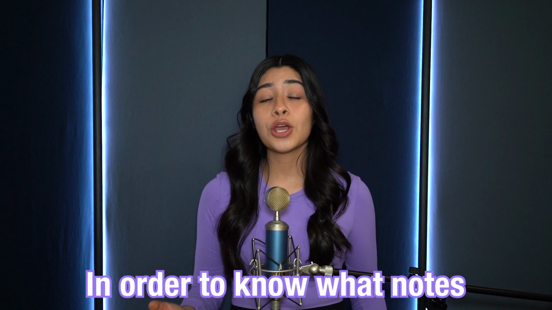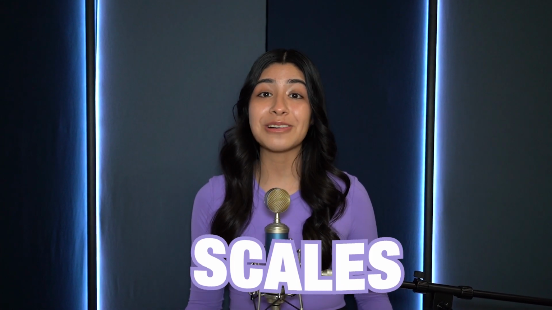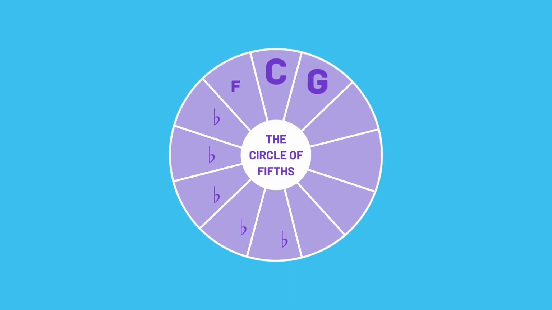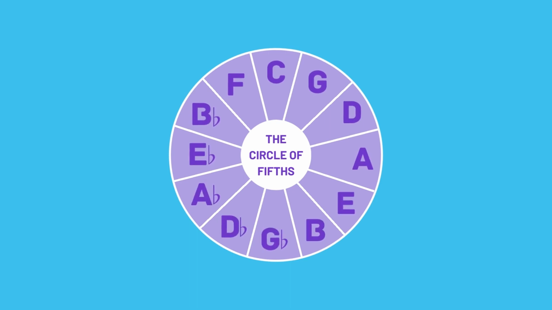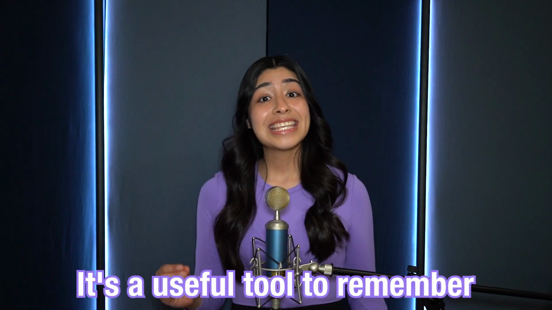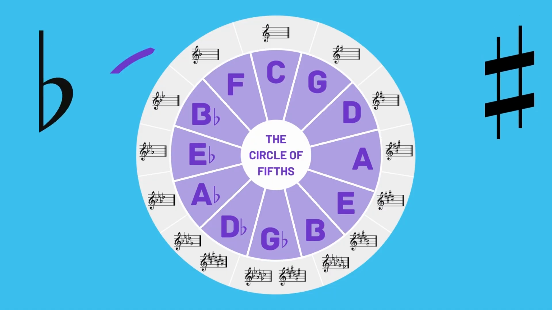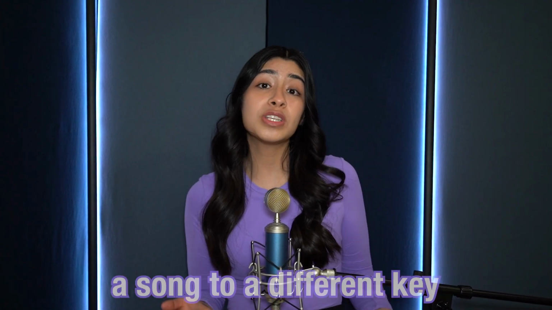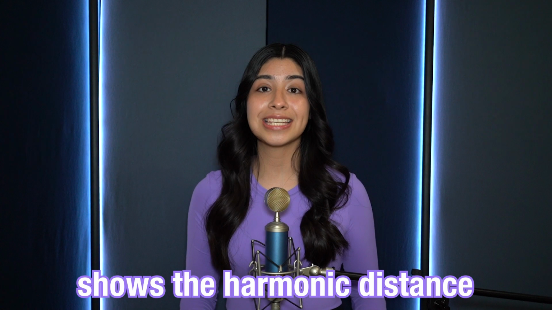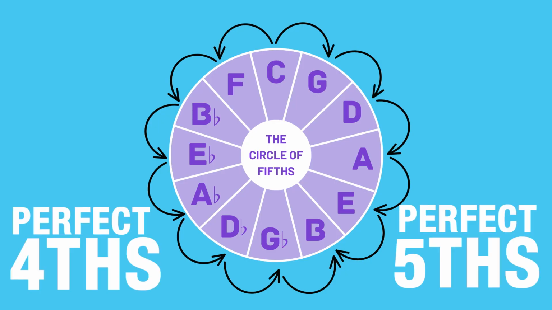In order to know what notes to use in a song, we use scales. Scales are organized in what we call the circle of fifths. The circle of fifths is a diagram that demonstrates the relationship between the 12 different musical keys. It's a useful tool to remember how many sharps or flats a tonality has, to make it easier to transpose a song to a different key. The circle of fifths shows the harmonic distance between each tonality because it's separated in fourths and fifths.